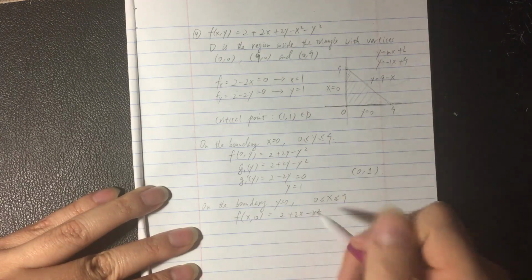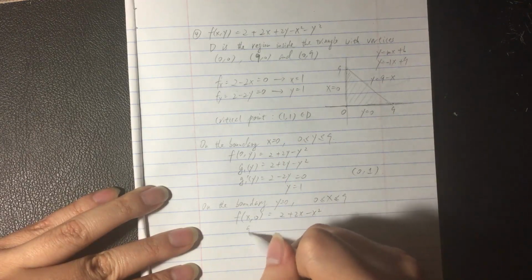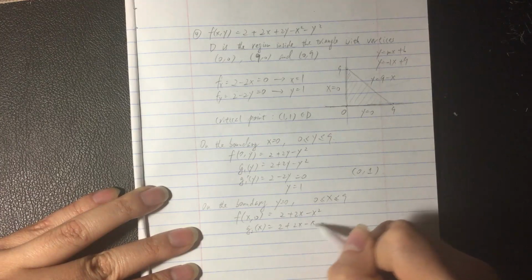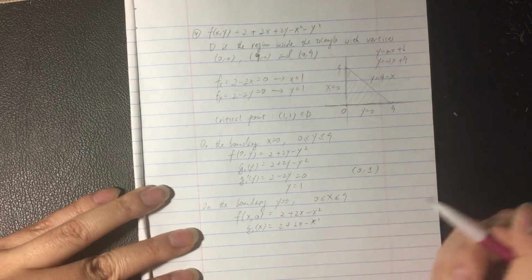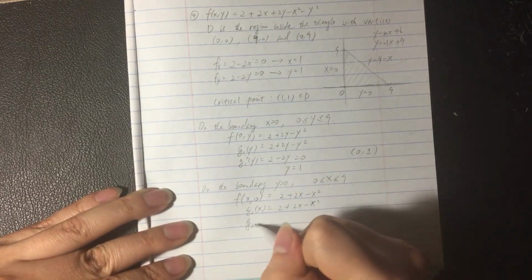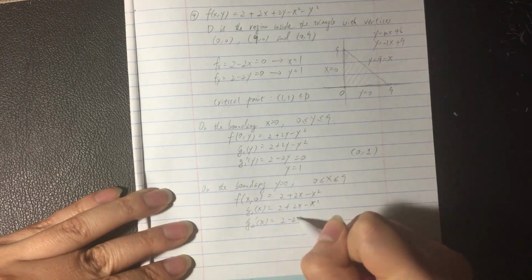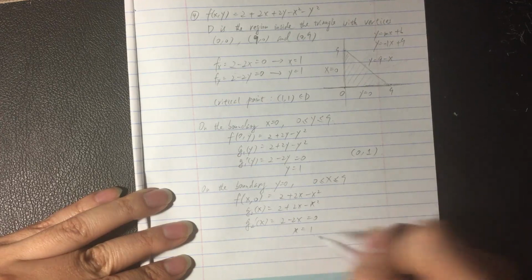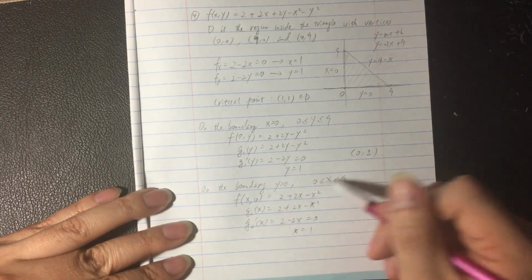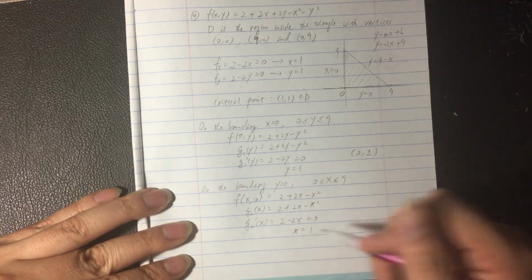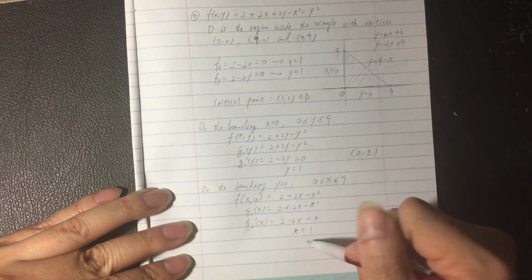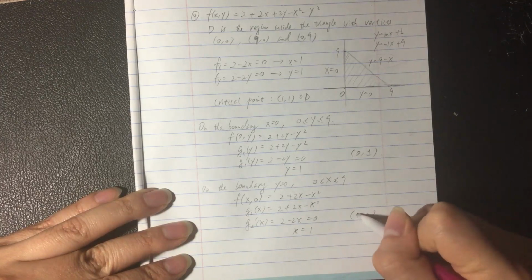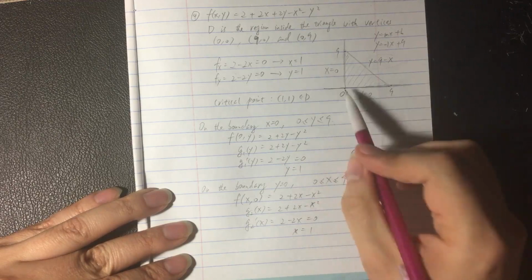This is a single variable function with variable x. Let's call this function g2 of x. To find the critical point, I take the derivative. g2 prime of x is 2 minus 2x. If I set it equal to 0, x equals 1. 1 is between 0 and 9, so this value is valid. When x is 1, y is 0. So the critical point is (1, 0). That's the critical point on the boundary y equals 0.